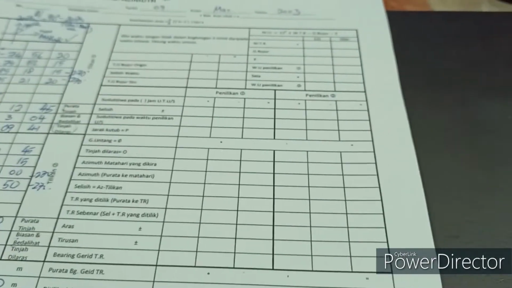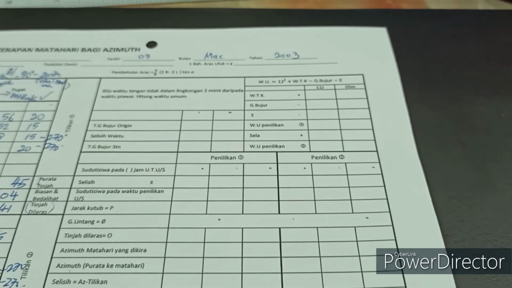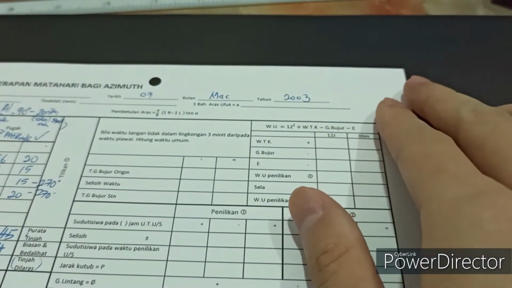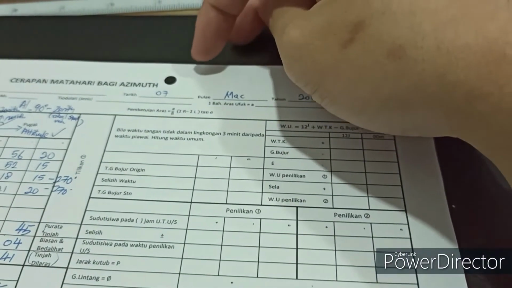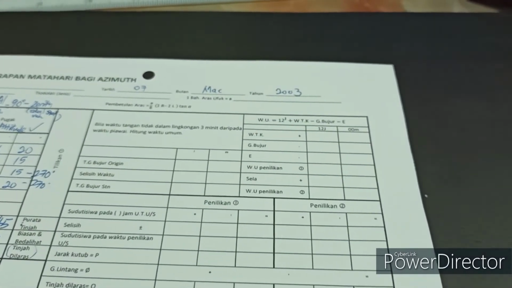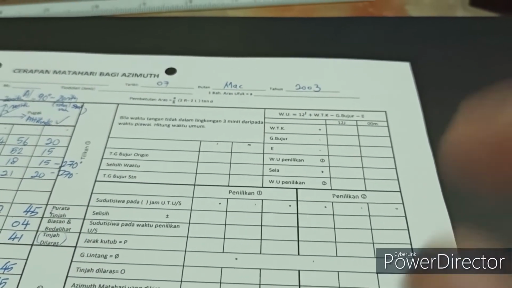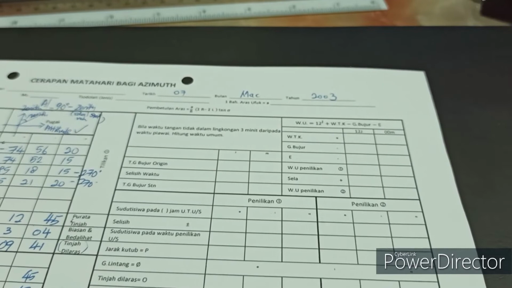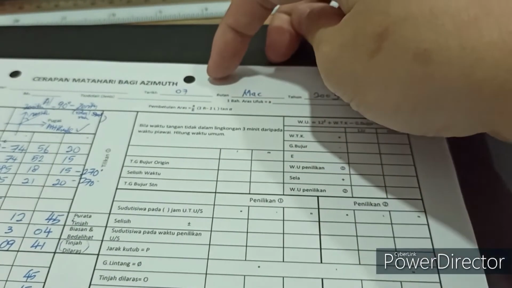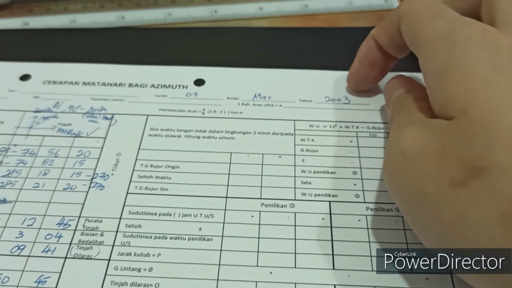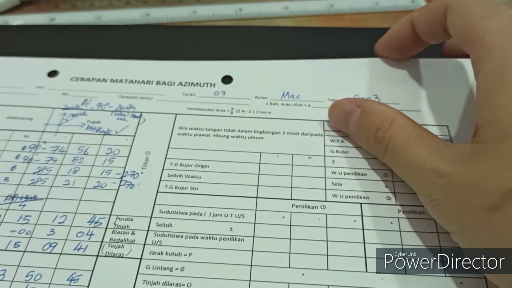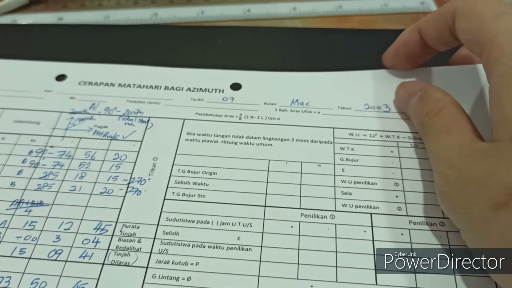So next is the calculation for part C. This is the date of our observation sample. The solar observation is done on 7 March 2003. So we have to look for the almanac for 7 March 2003. How to search the almanac, I will demo on the computer later on.